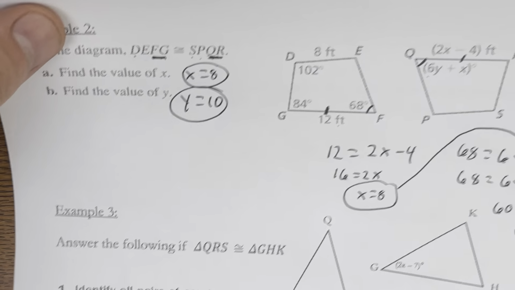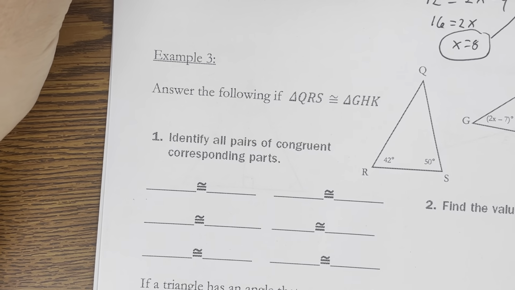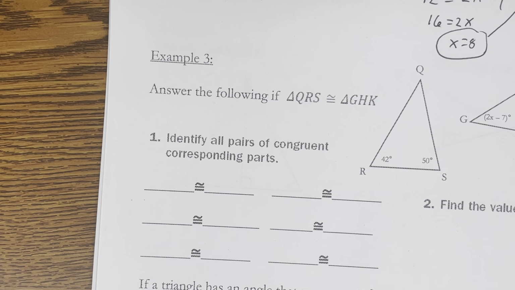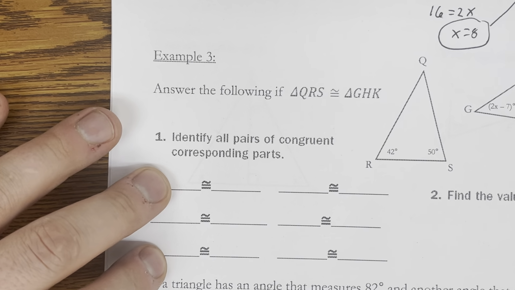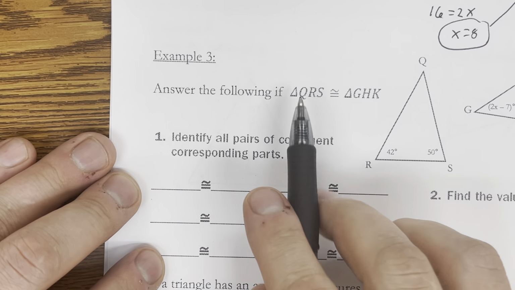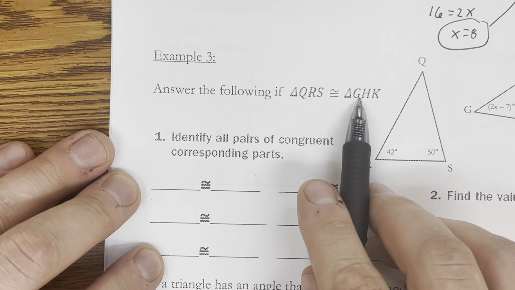All right, our next example. We are going to use the statement to name all of the corresponding parts, and then we'll find the value of x and the measure of angle G. So first thing, let's do the angles over here and the sides over here. So angles. Angle Q is congruent to angle G.